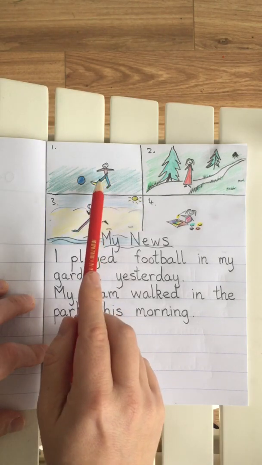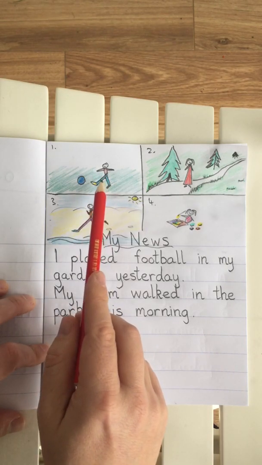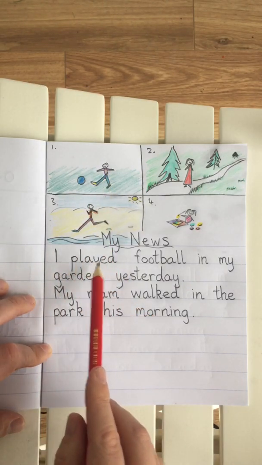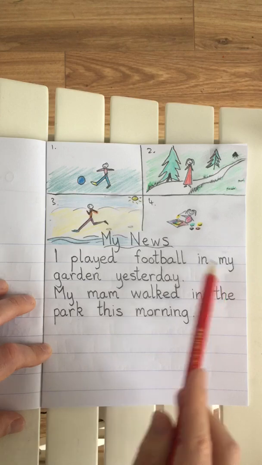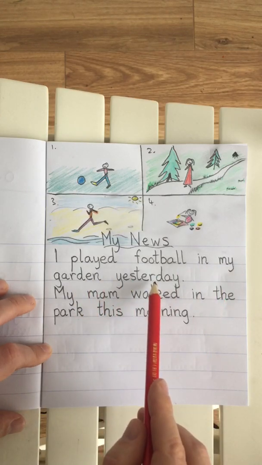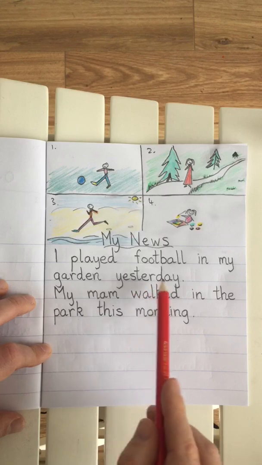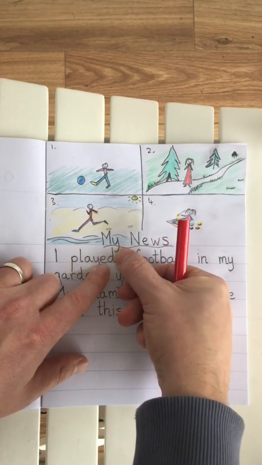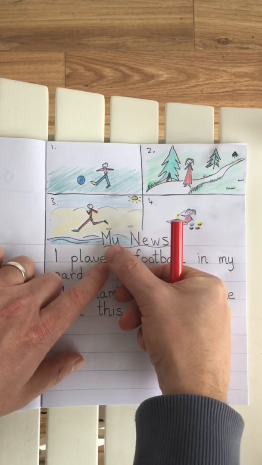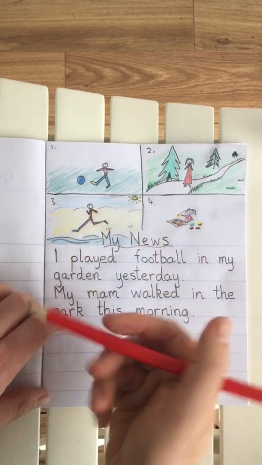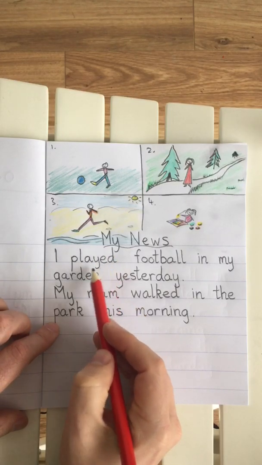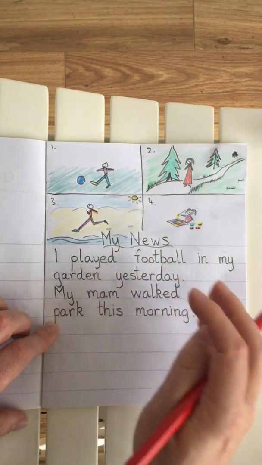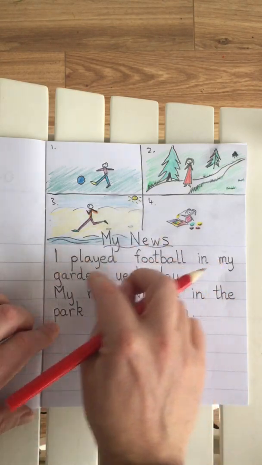So I've gone for playing football in my garden. This is my garden and I'm playing football. This is me. So I played football in my garden yesterday. The time one is yesterday. When did I do it? I did it yesterday. So here's the word play, and then you add ed. Played. When you add the ed on, just check that your vowels aren't holding hands. Now this is a long sound anyway, it's the A sound, so it doesn't matter. But sometimes you might spot that it'll change if they're able to hold hands.